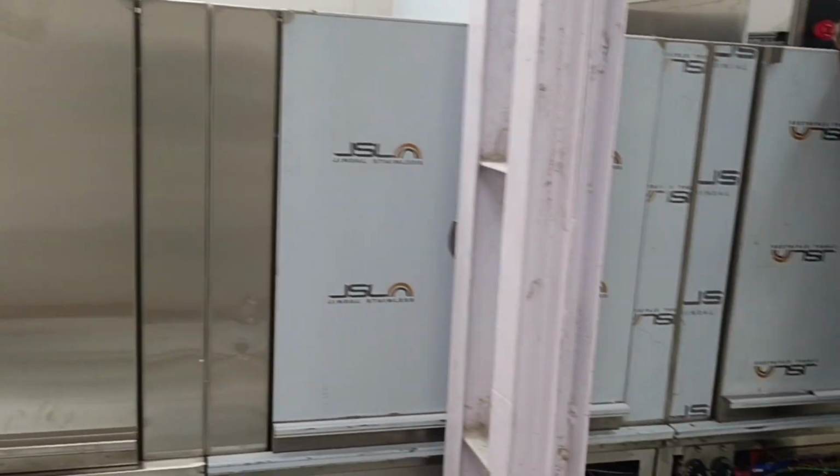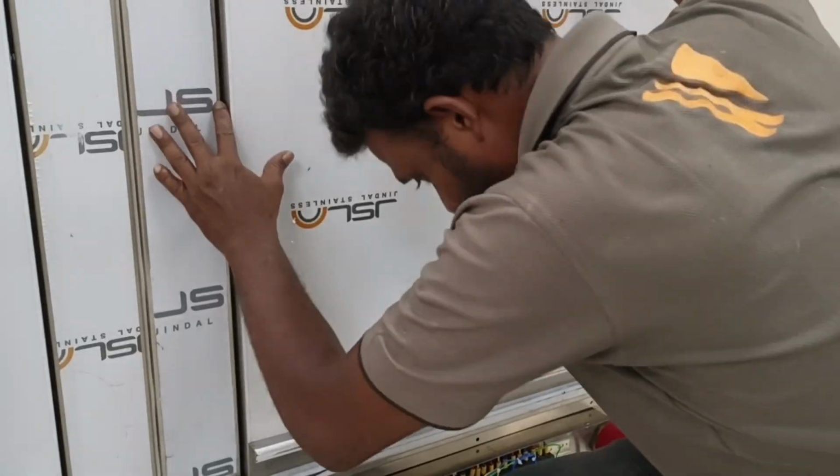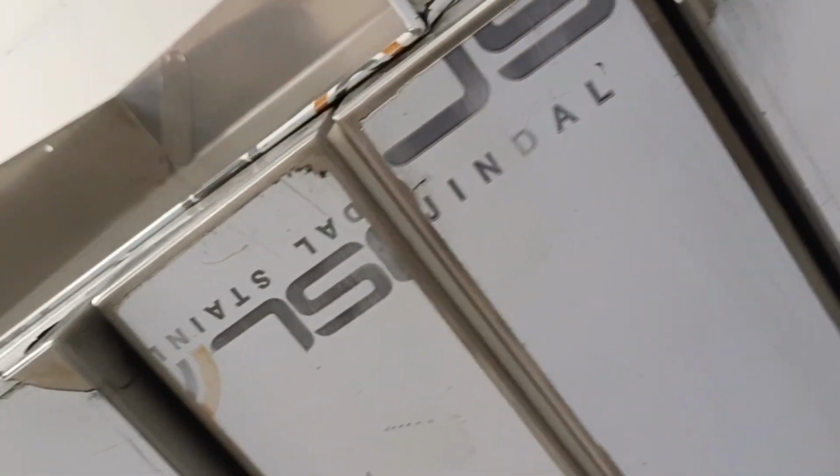Any machine model number? You have seen? This is the serial number, yes, model number. Then okay, I will fix it. I am taking your photo, sir.